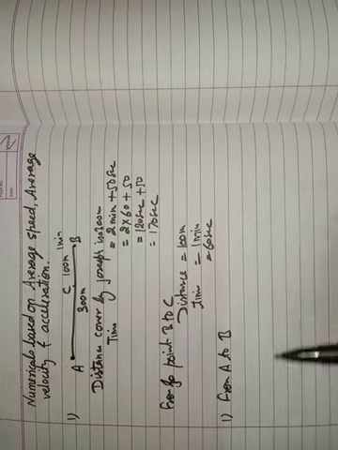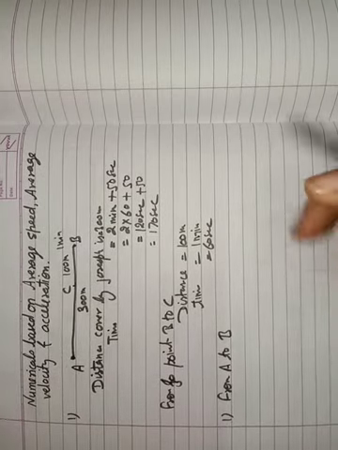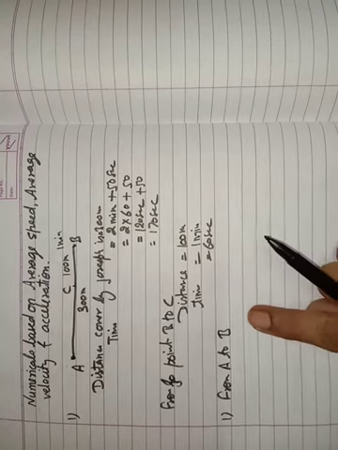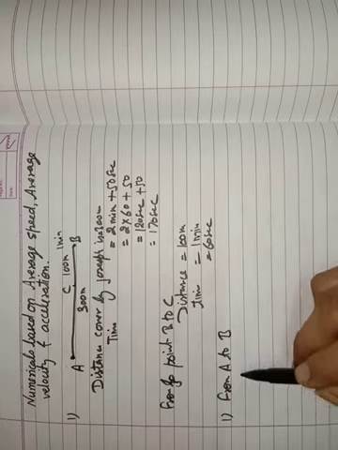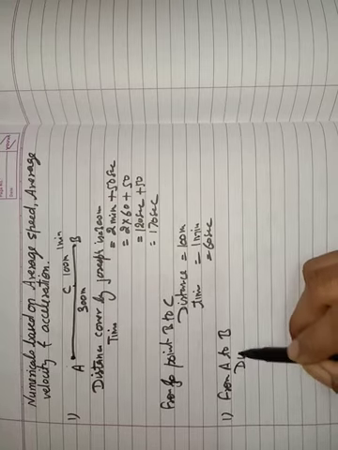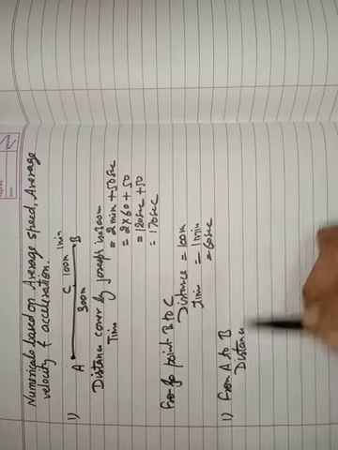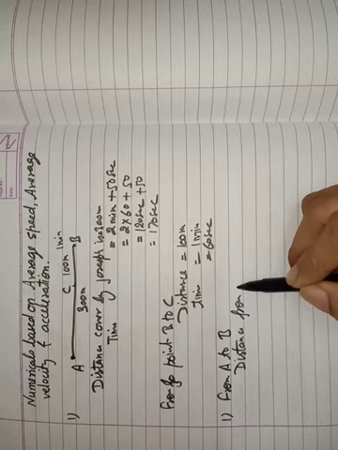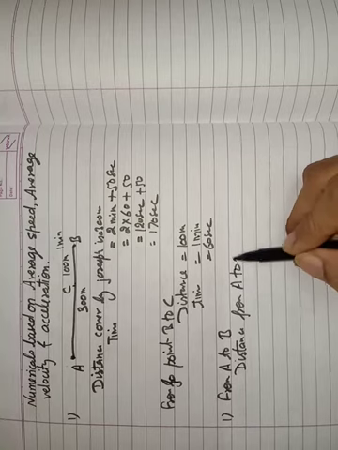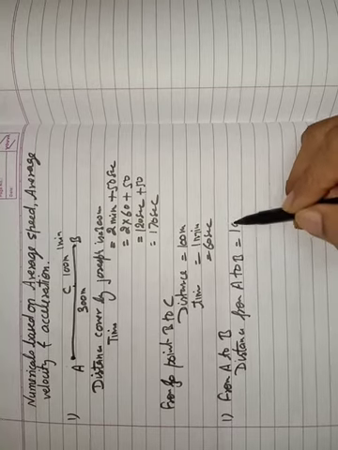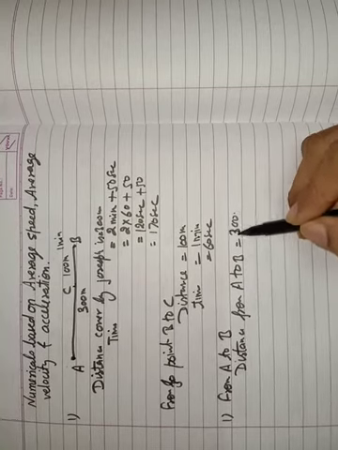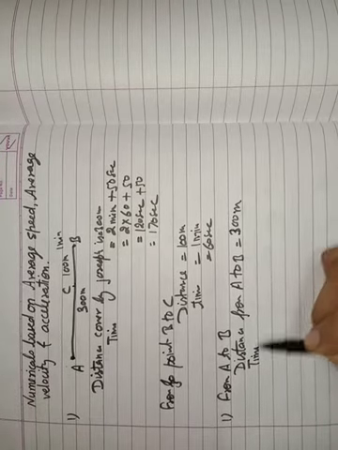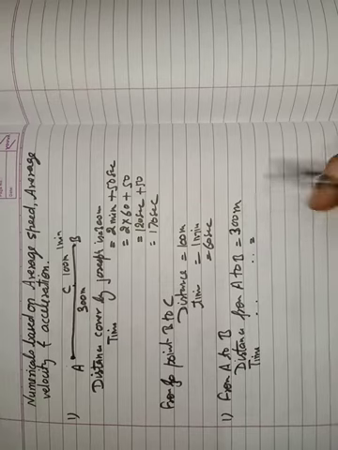So first of all, we have to find the total distance covered by Joseph from A to B and the total time taken to cover A to B. So distance covered by Joseph from A to B is 300 meter, and the time taken by Joseph to cover this distance is 170 seconds.